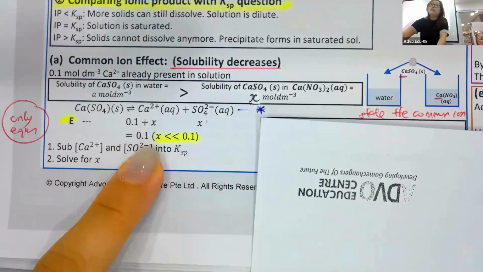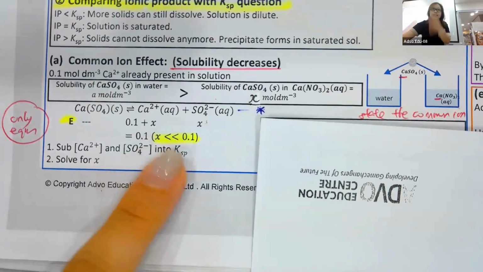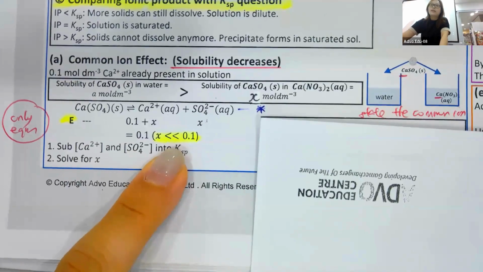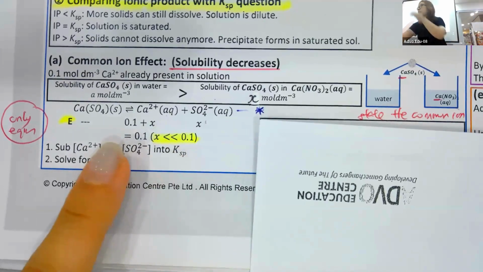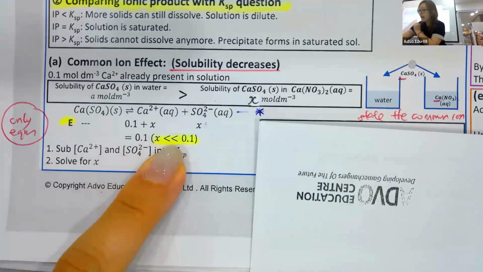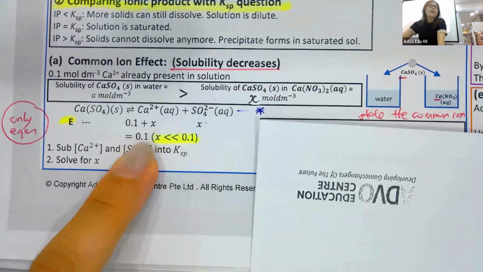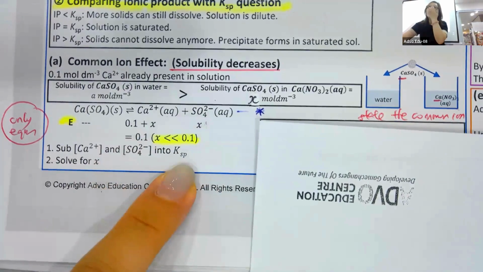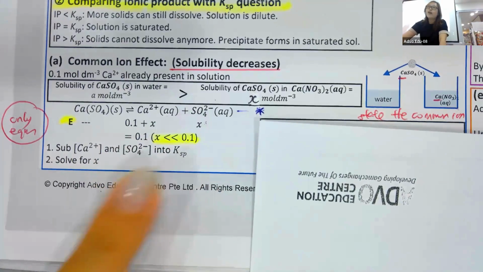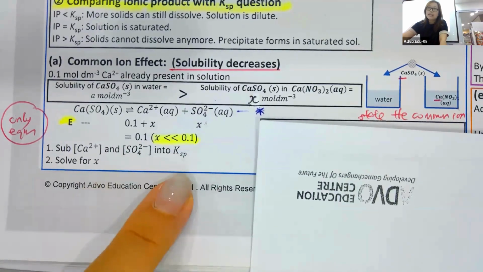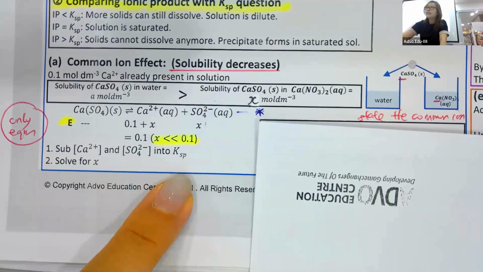We're going to make an assumption over here. All right. We'll assume that x is way smaller than 0.1. So this entire 0.1 plus x can be rewritten as just 0.1. So we make this assumption here. Can see? And then after that, you sub in 0.1 and your x for sulfate into your Ksp expression. Then we solve for x because the Ksp value should be and will be given.